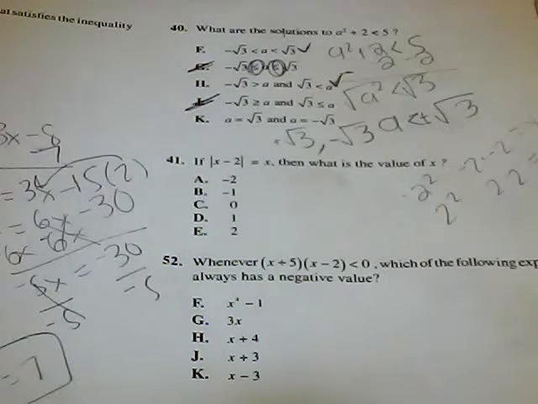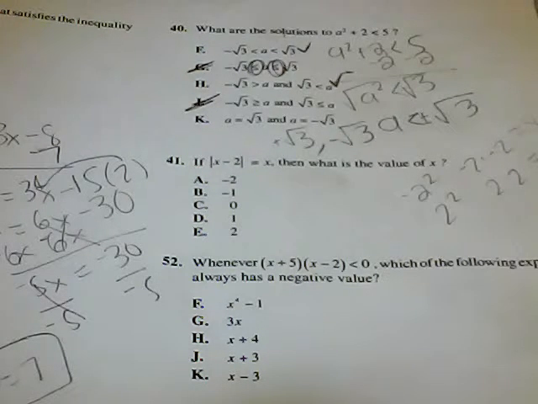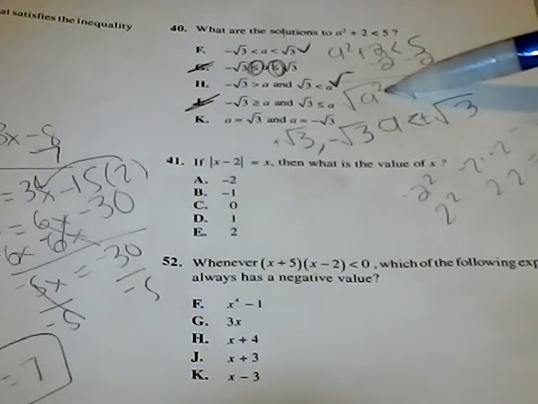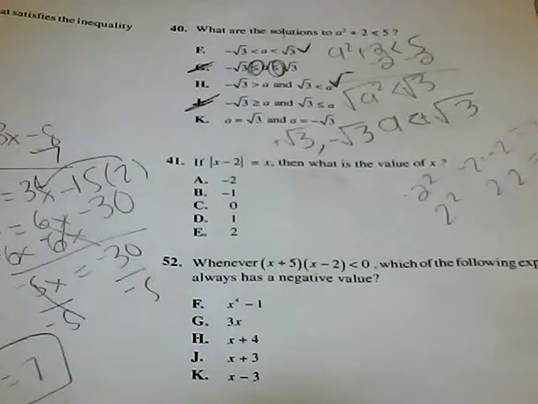And answer choice K: a equals root 3 and a equals negative root 3. You can eliminate this answer choice because when we work with linear inequalities, they're not leading us to simply two solutions. They're leading us to the range of solutions that encapsulate the actual solutions, if that makes any sense.